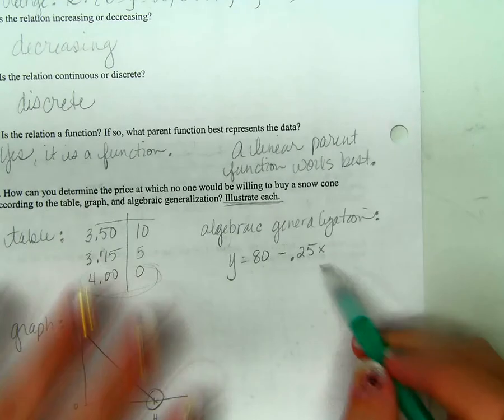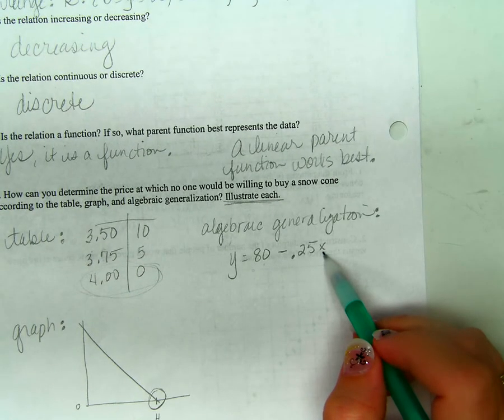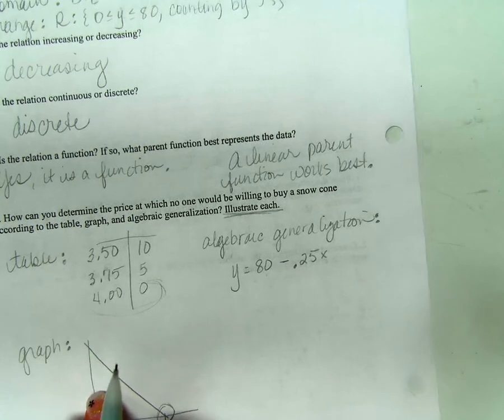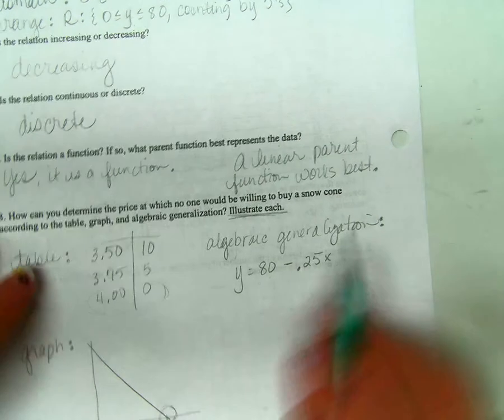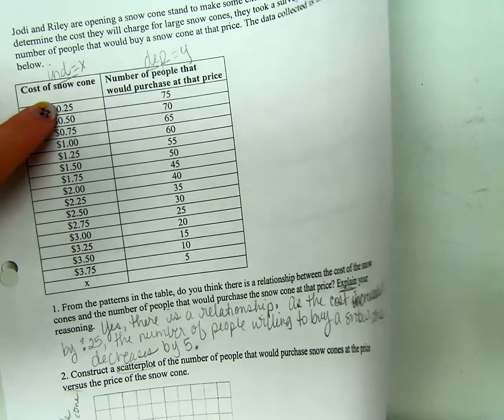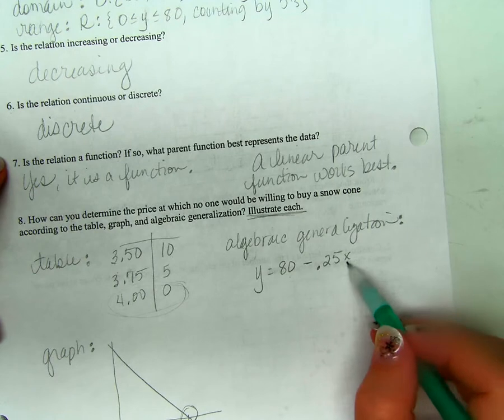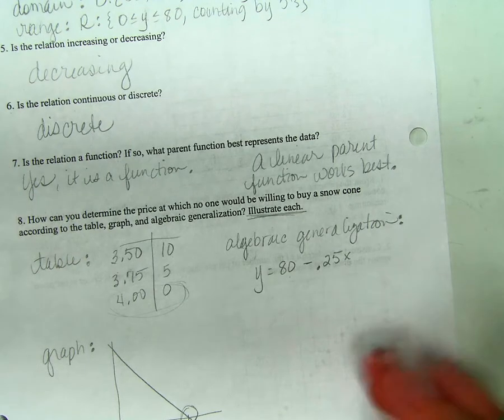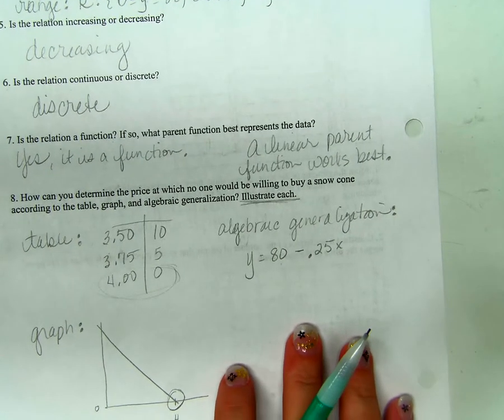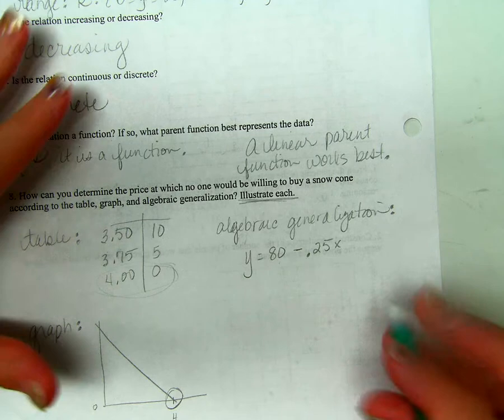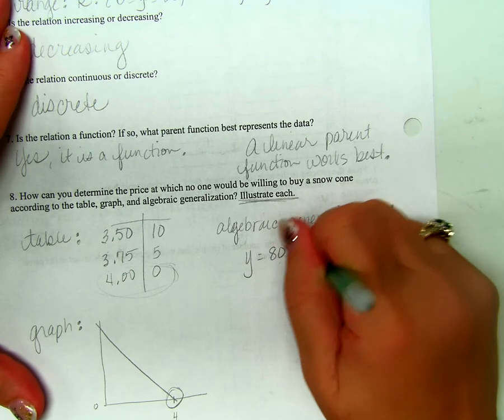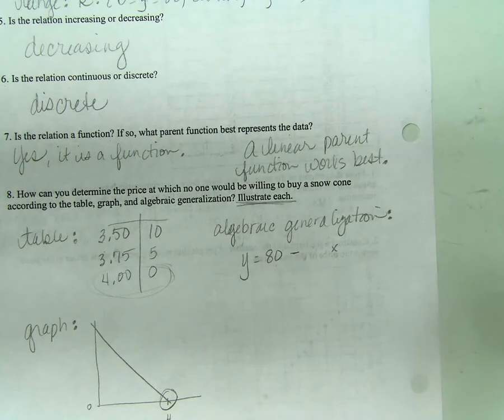This would be okay if we had like 1 snow cone or 2 snow cones or 3 snow cones, but we don't, right? We have a price. And if I put in 0.25 right here, what's happening? 0.25 times 0.25, that's going to take us somewhere we don't want to go. It's minus something x, isn't it?